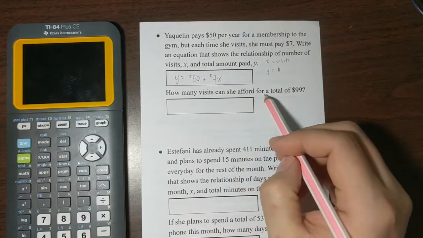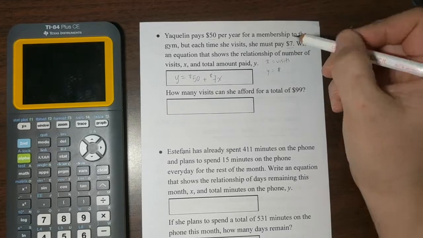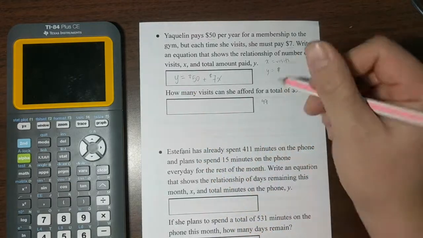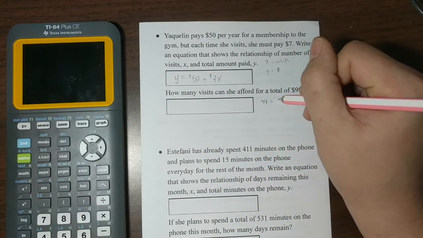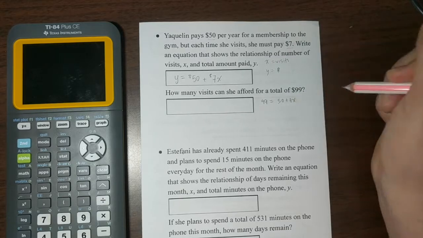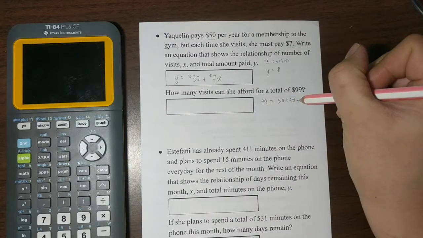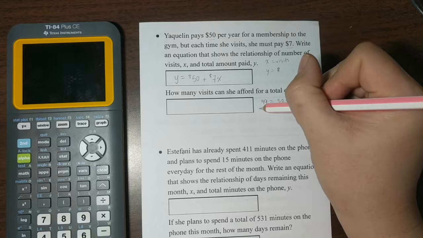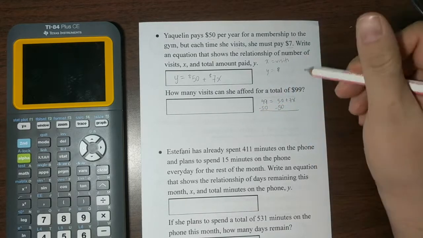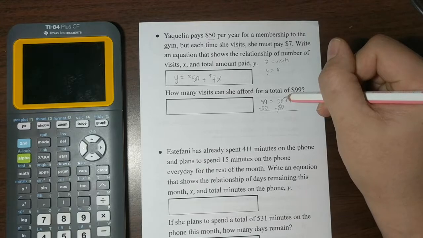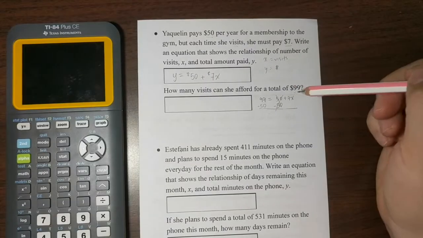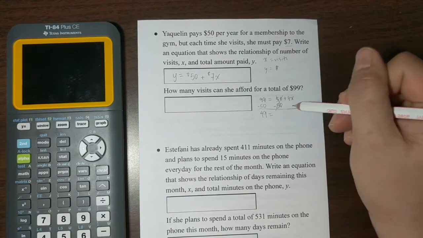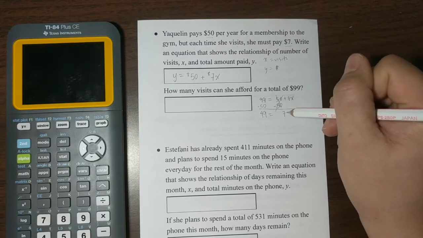How many visits can she afford for a total of $99? So I have 99 is the total, so that's Y, equals 50 plus 7X. So I must solve for X. To solve for X, I can subtract 50 from both sides, because 50 minus 50 gives me 0. 99 minus 50 gives me 49. And I bring down the equal sign. Here is eliminated, and I bring down the 7X.